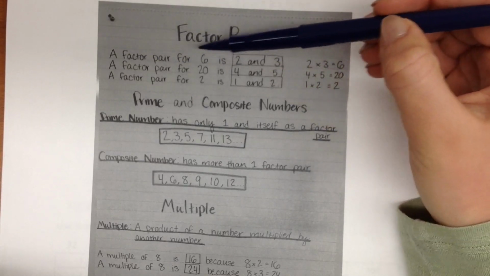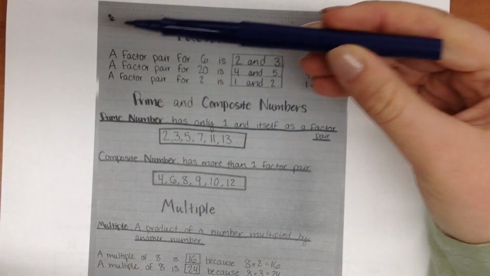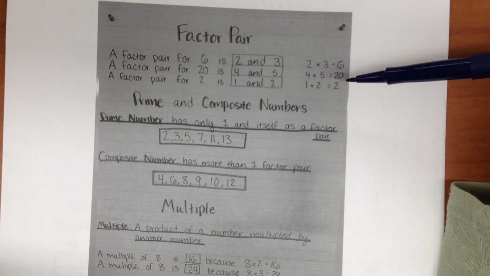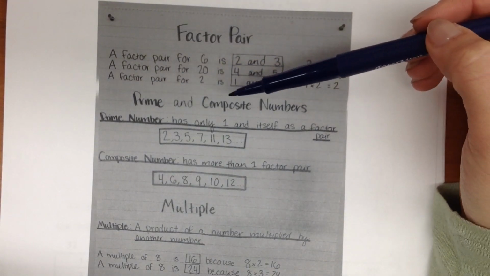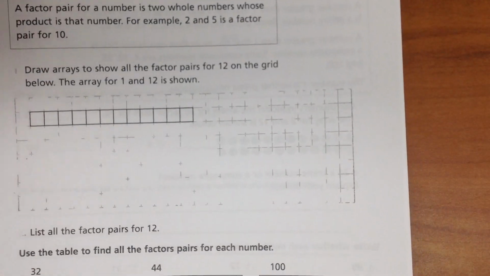So a factor pair for 6 is going to be 2 and 3, because 2 times 3 gives you 6. Or a factor pair for 20 is 4 and 5, because 4 times 5 gives you 20. Or a factor pair for 2 is 1 and 2, because 1 times 2 gives you 2. Okay, so let's look at that on your notes.